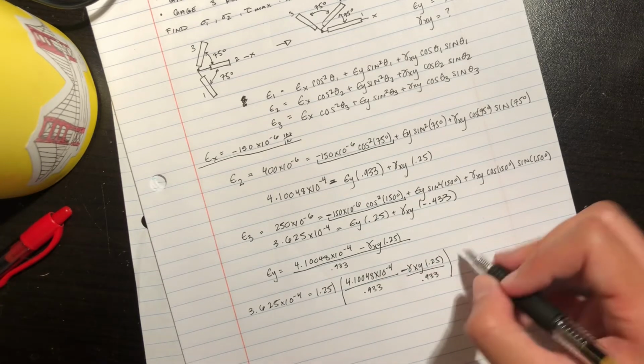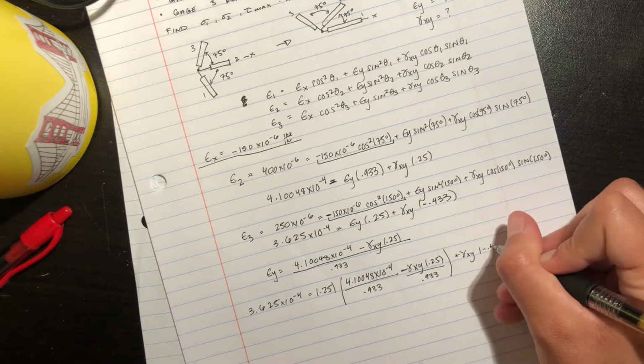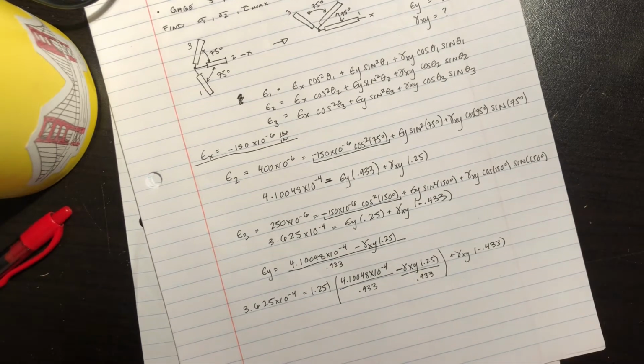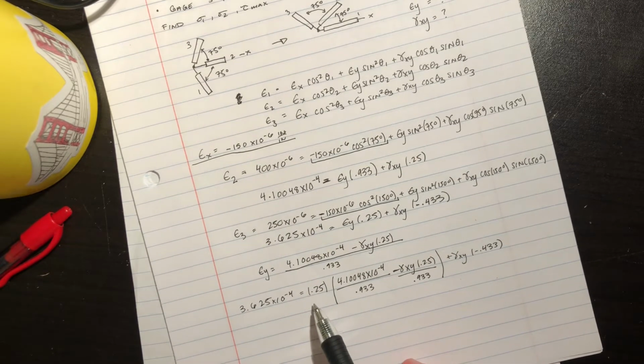And then bring down the rest of the equation. So we can solve for what's inside and then distribute the 0.25.